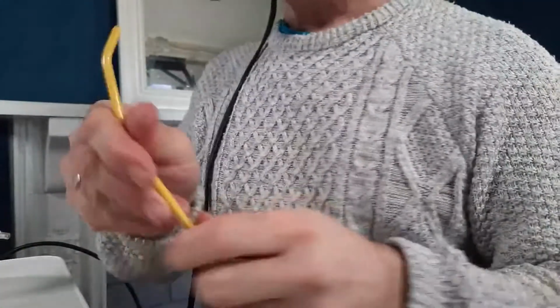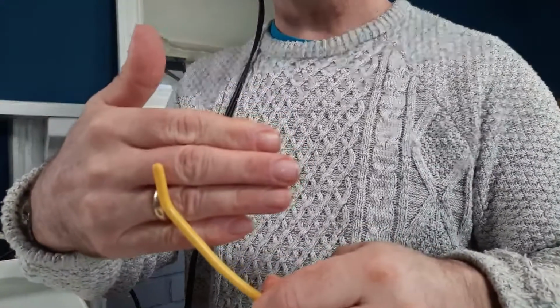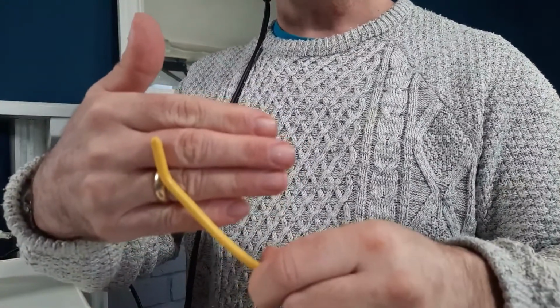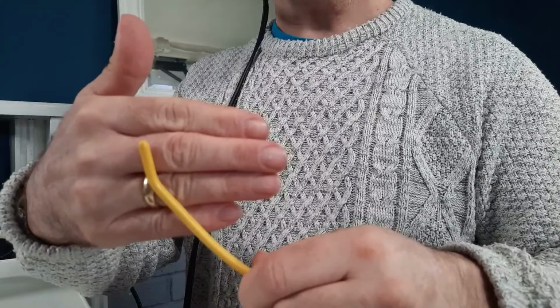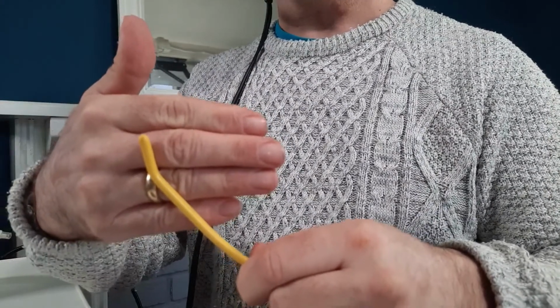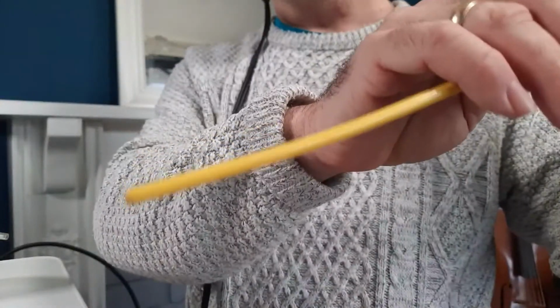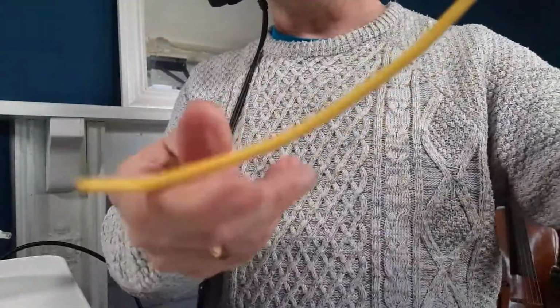Okay, this end here, and I'll go back to the other camera for that. This end here is called the Coude Tip, so you can see that it's at a 30-degree angle, and that is what's going to go into the patient. So just make sure that you pass it to the person doing the intubating the right way round. What they don't want is this end first, because then they're going to have to twist it round and go round to this angle.